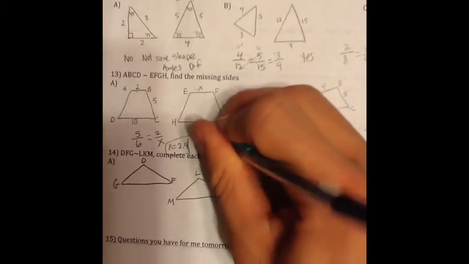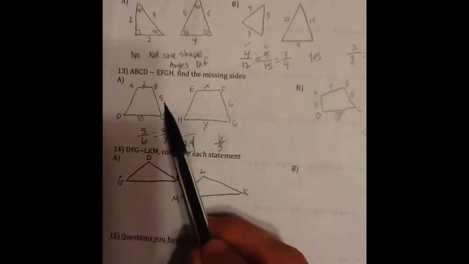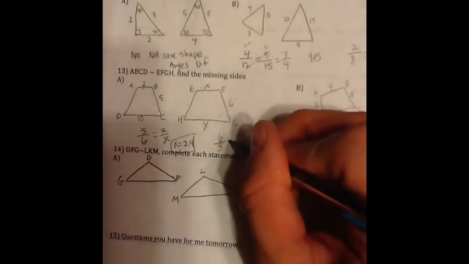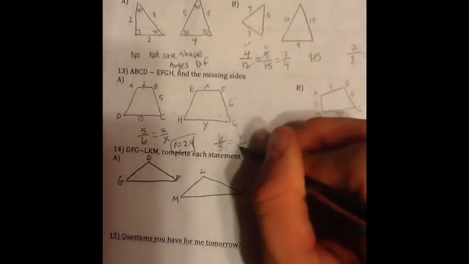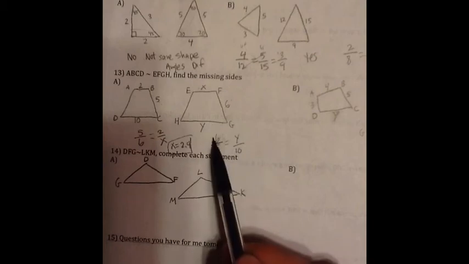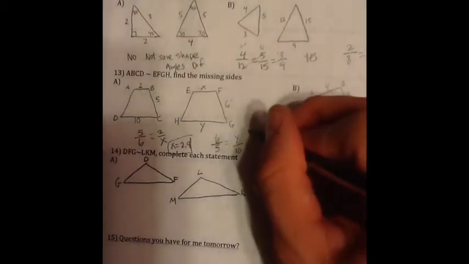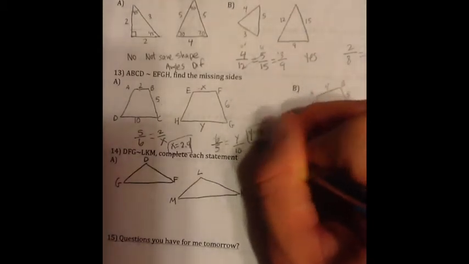And let me just switch it up just to show you we could have done this. We could have said 6 out of 5. That's okay. As long as we're consistent, we did this one over that one. So now we've got to do this one on top. y out of 10. Here, instead of cross multiplying, I'm just going to know 5 times 2 is 10. So 6 times 2, y has got to be 12.